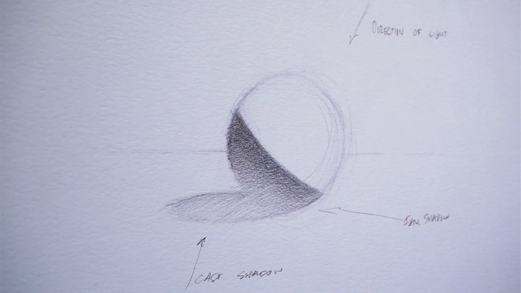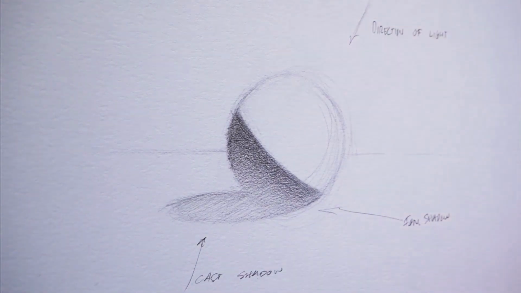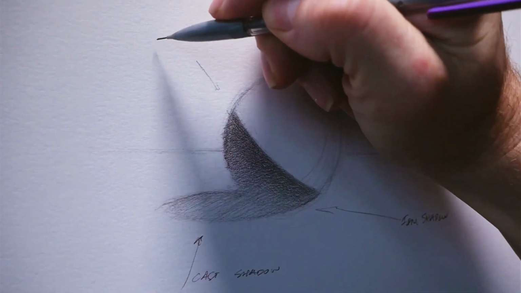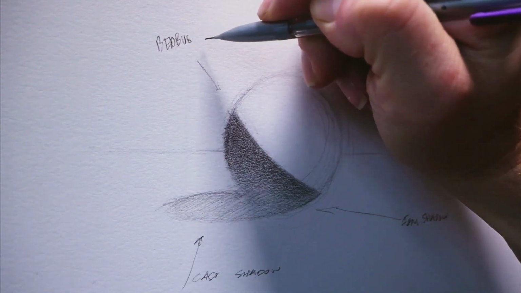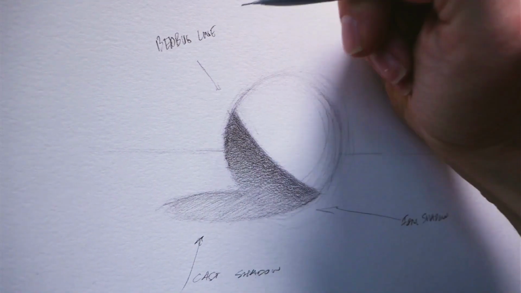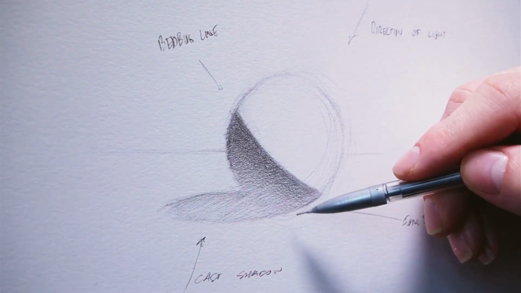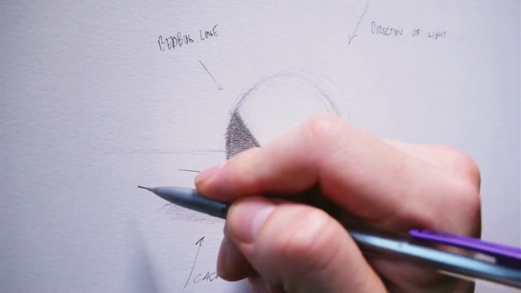Yeah, something like that's looking pretty good. So that's our, I'll put a little arrow there, call that the bedbug line. Again, please excuse my terrible writing. My writing always seems to get worse when I'm drawing for some reason. So that's the bedbug line. Then this is reflected light.